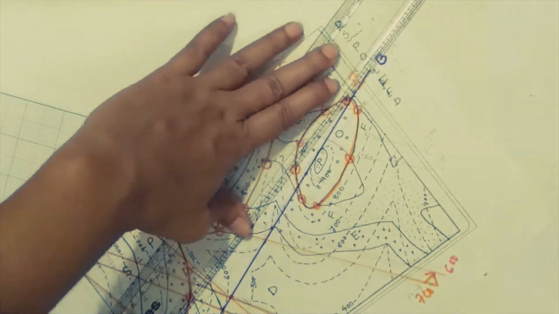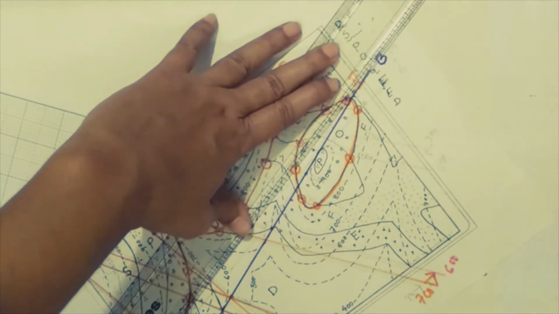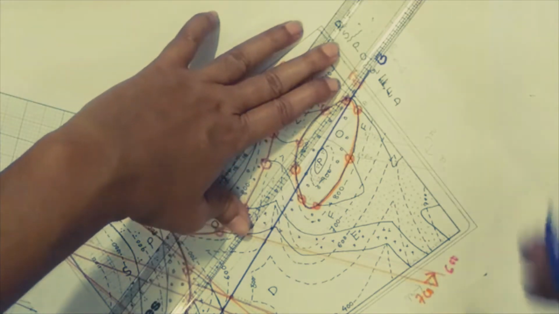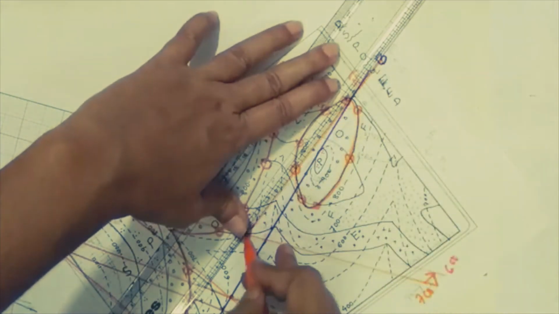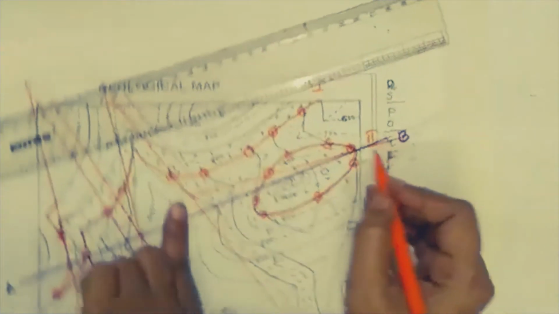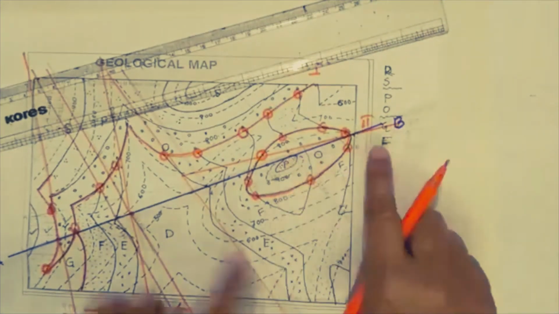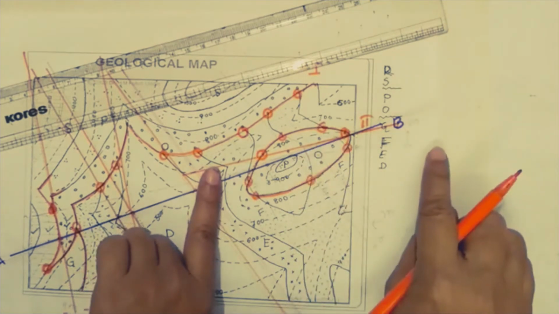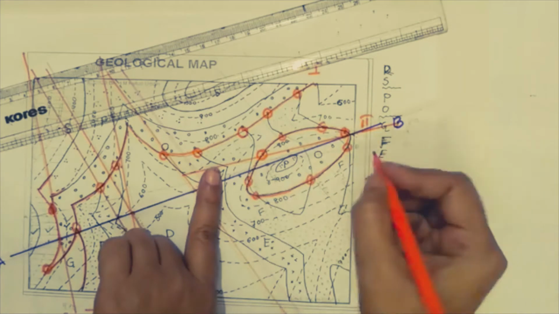Okay, with the help of the purple color, I am doing this strike line. This strike line cuts the section line outside of the map area. It may be inside of the map area, or it may be outside of the map area.